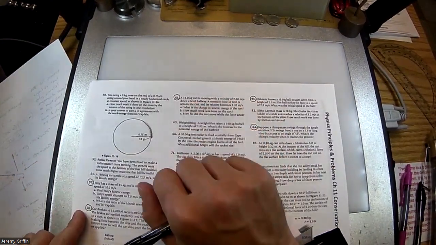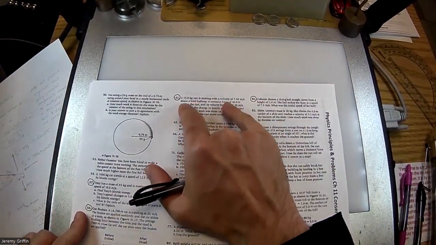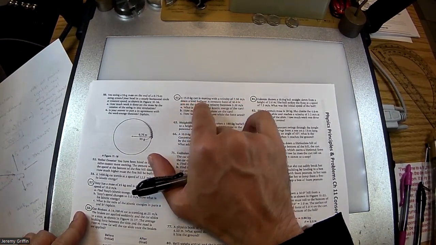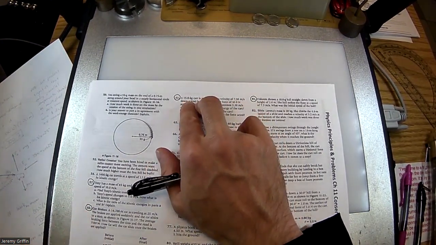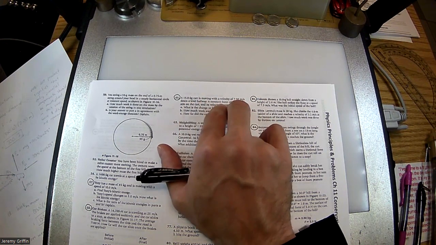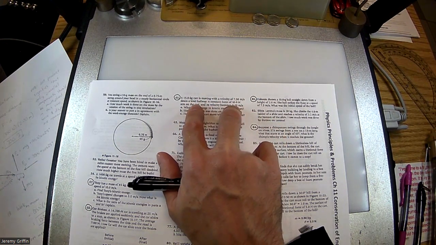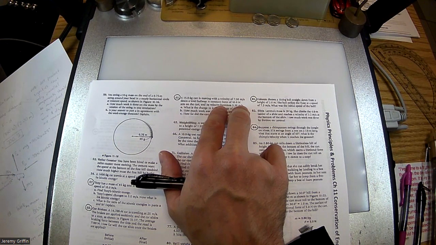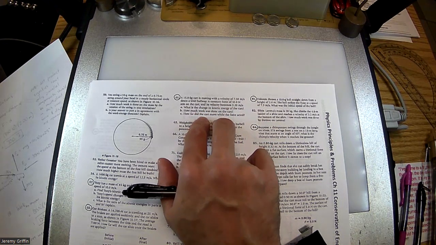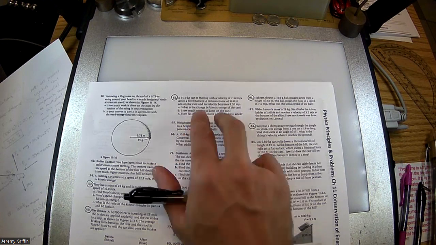Right, number 61. So many kilograms cart is moving with a velocity of so many meters per second down a level hallway. Okay, level hallway. Now I know that there's no height changes, so I know there's going to be nothing to do with gravitational potential energy. Don't have to worry about that. Okay. A constant force of so many newtons acts on the cart, and its velocity becomes slower. Ooh, slows down. This is like a stopping force, right? What is the change in kinetic energy? How much work was done? And how far did the cart move?